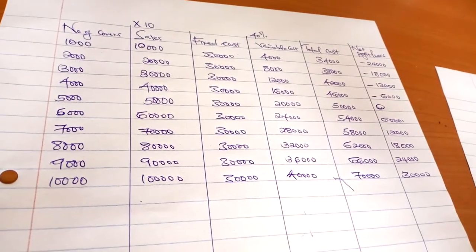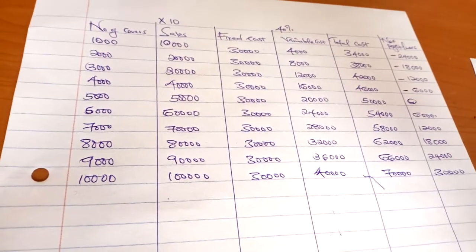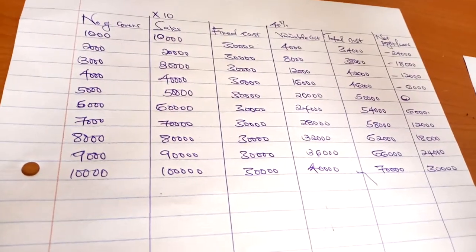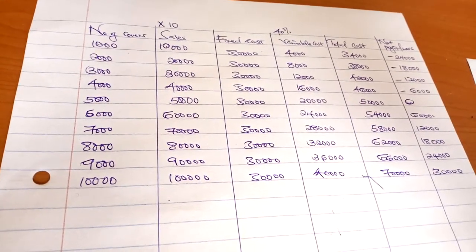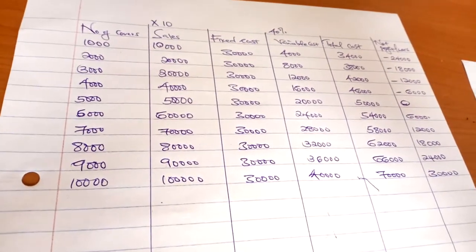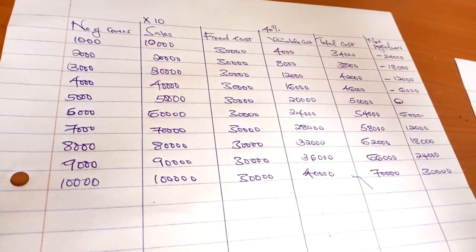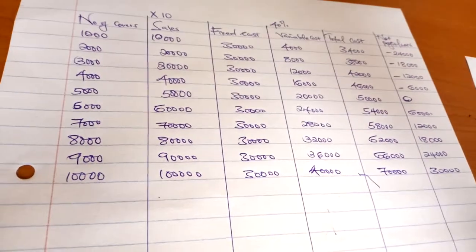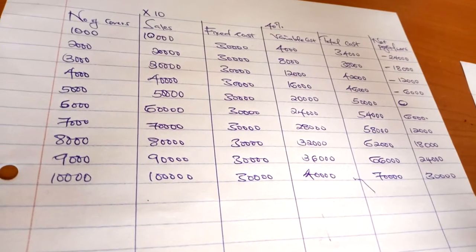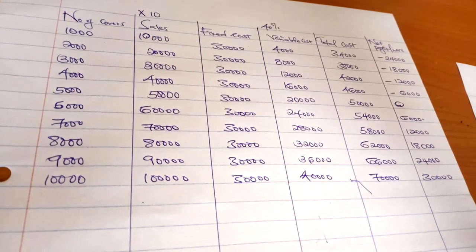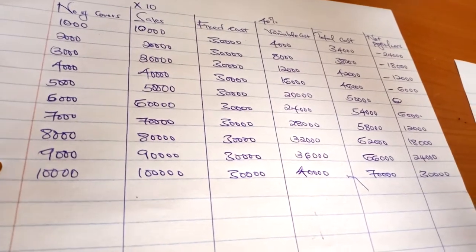Then you have been told that fixed cost is 30,000. So we said that fixed cost is usually constant at all levels of activity. That is why you can see that at all levels of activity, or at all number of covers, we have 30,000 as the fixed cost. Then the question says that the variable cost is 40% of sales. So 40% of sales means that you do the 40% of 10,000, you get 4,000.